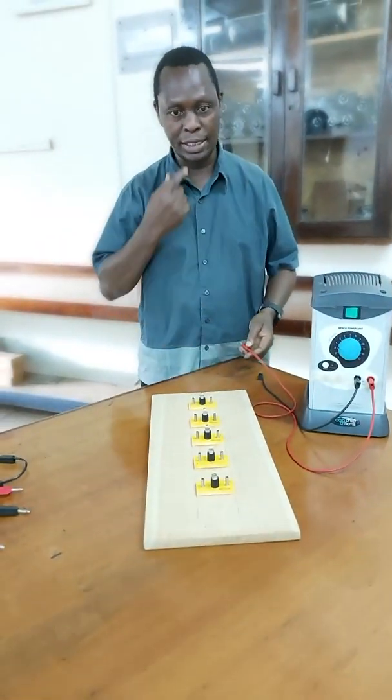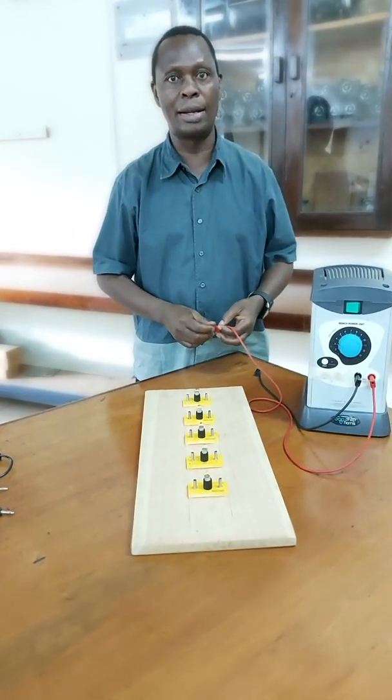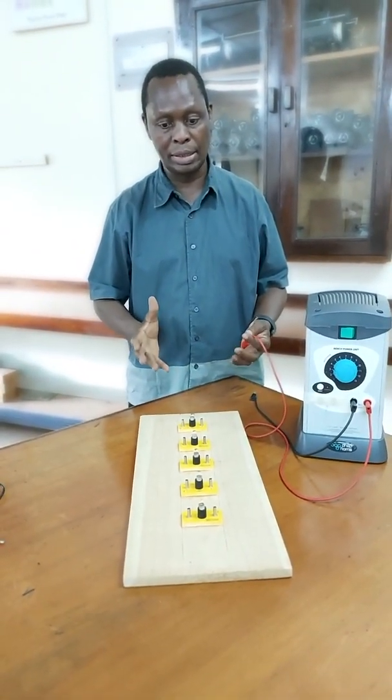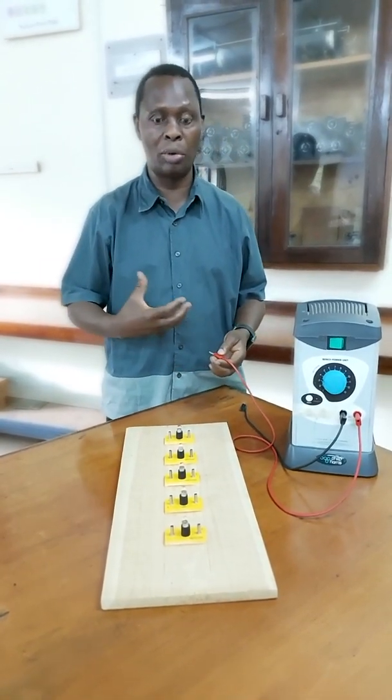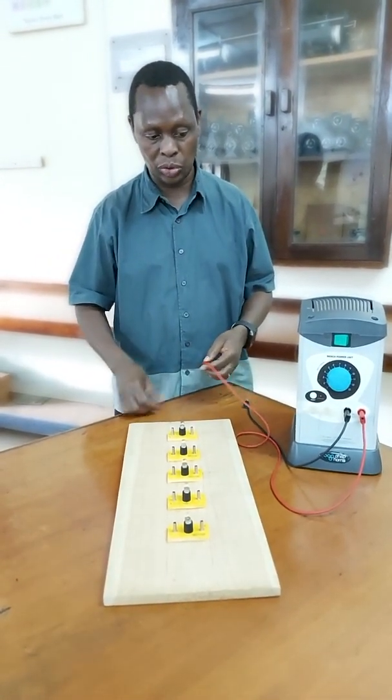Welcome to Virtual Physics. We are continuing with our topic, current electricity. And in this case, I want to illustrate how parallel circuits behave and how appliances behave in those circuits.